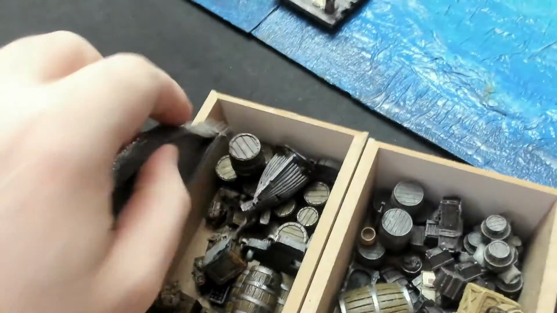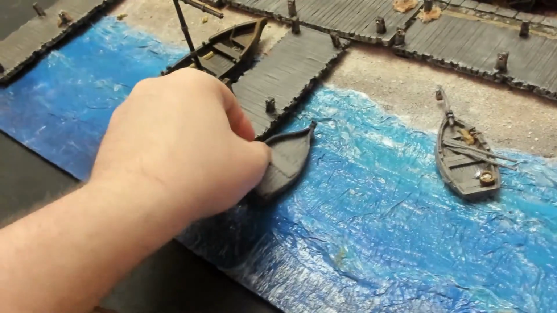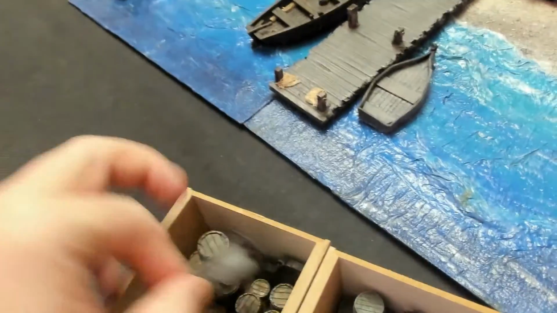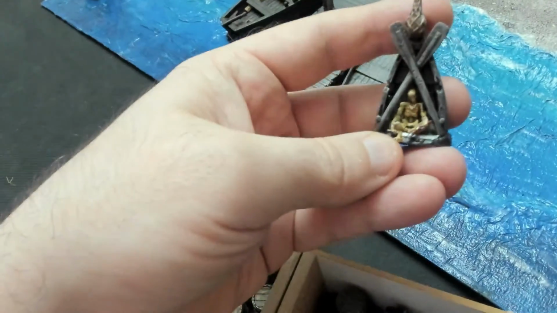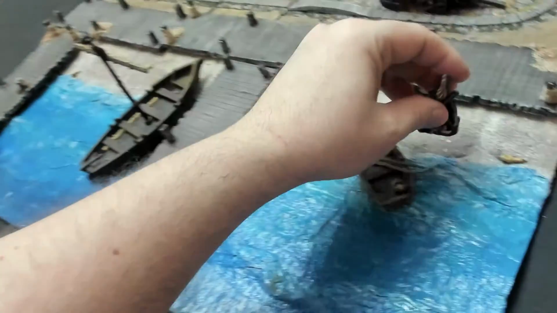And here they are. So what have we got? Well, we've got another little ship. Might as well add that to the dock here. Why not? This is from the Reaper Brindle set. I love this pirate guy in an upturned boat, so we'll put that on the shore.